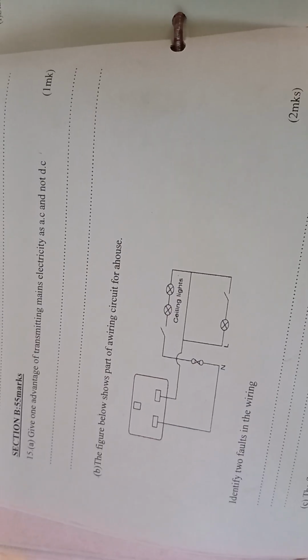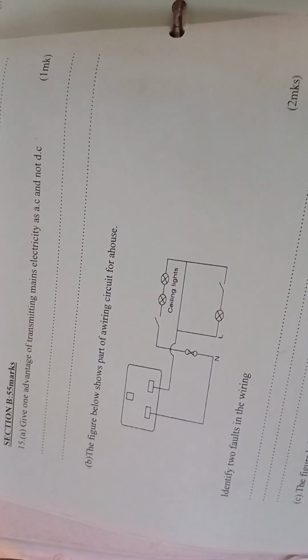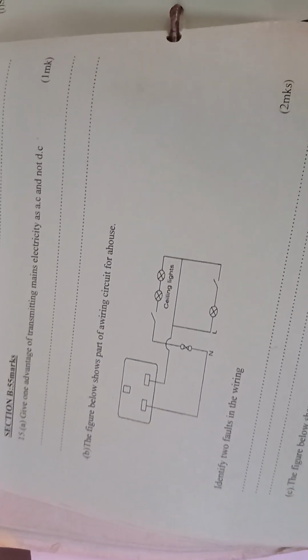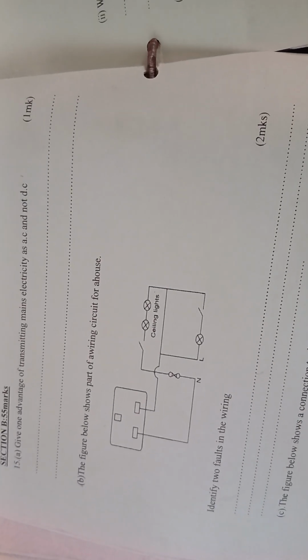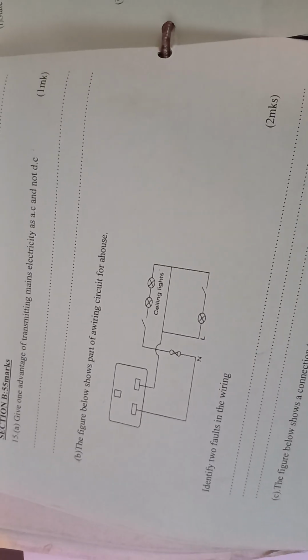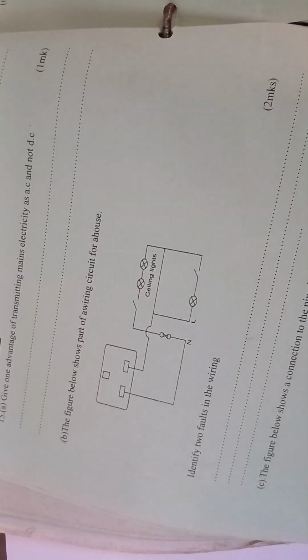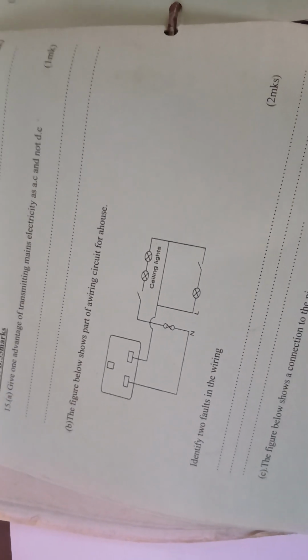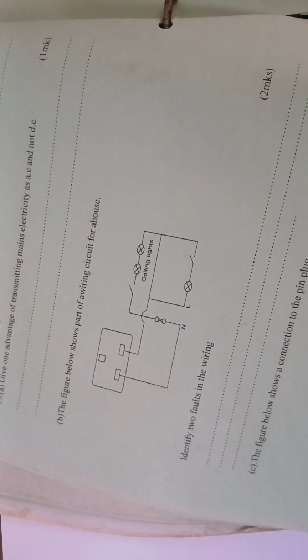So we are talking about transmission of electricity. We are using AC rather than DC. So they want us to look at the advantage of using AC rather than DC. With AC, it is easier to step up and step down, where we are using transformers, so we can easily step up or we can easily step down the AC. And at that particular point, you find that using AC, we are minimizing power losses.